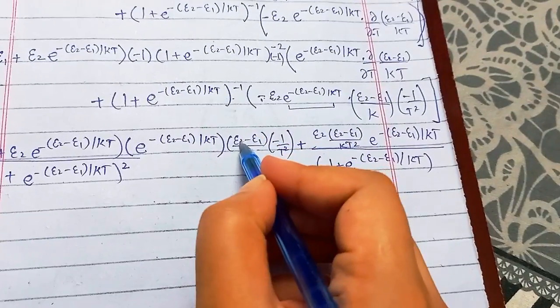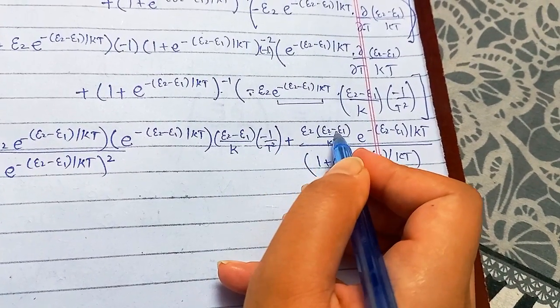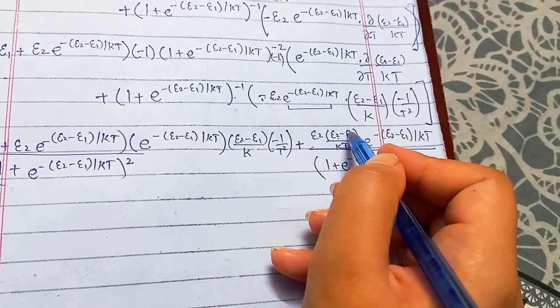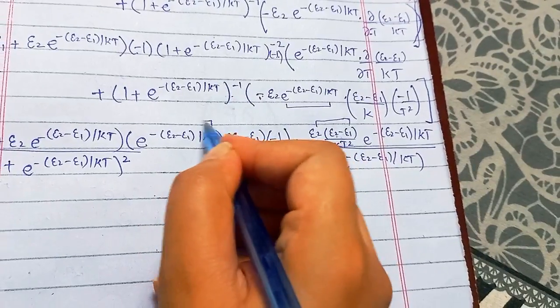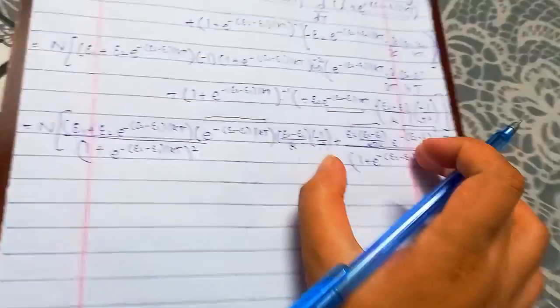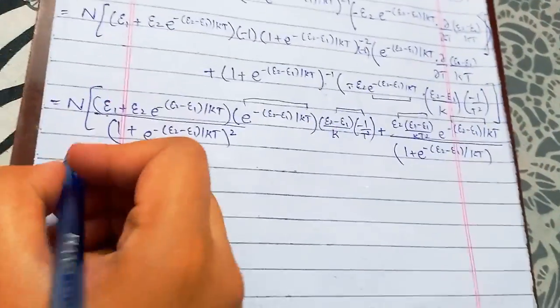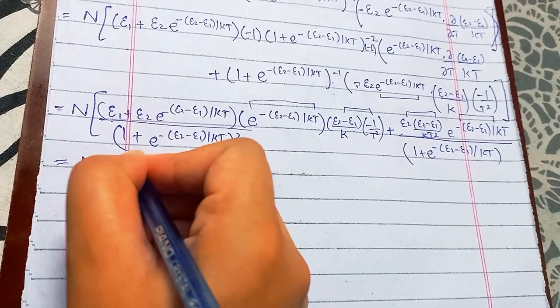Now we can see here (E2 minus E1) by kT square, this term, and here it's also there, (E2 minus E1) by kT square. We can take it common. This term could be taken as common, as well as this term could be taken as common. So let's take them common from both the terms and write them alongside capital N so that the rush is reduced.